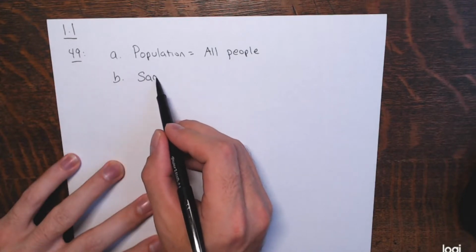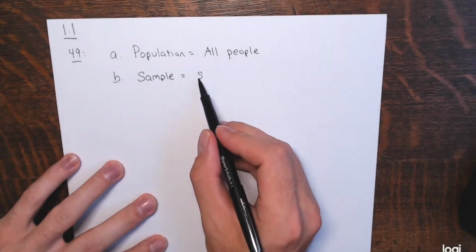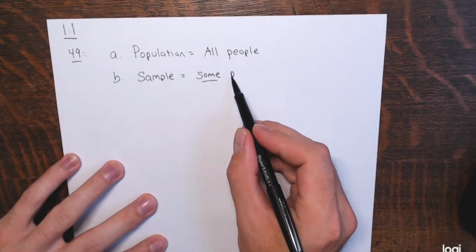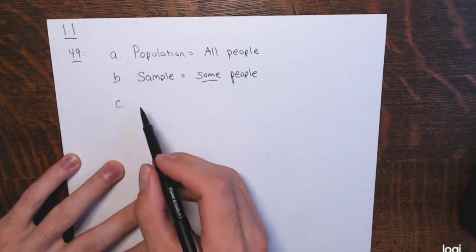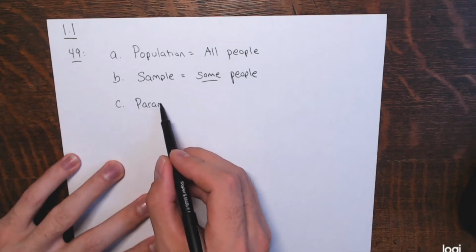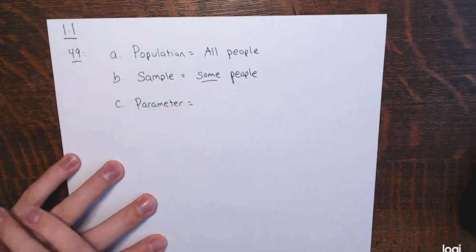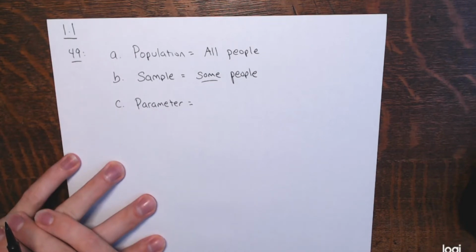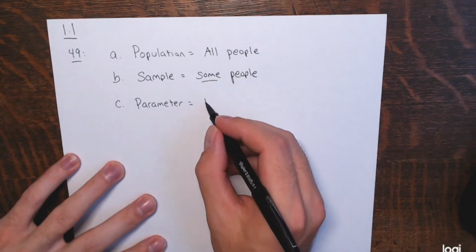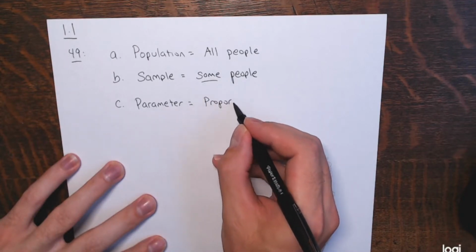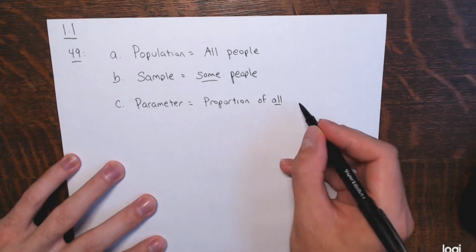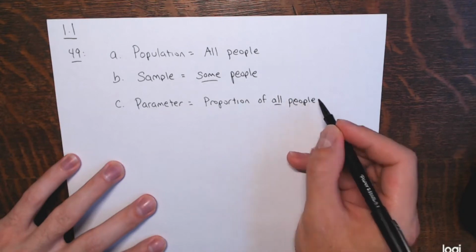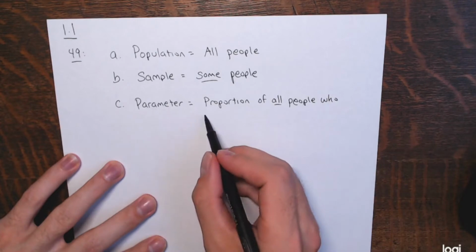And then a sample would just be some of these people, a group of some people. The population parameter that's of interest, which they're going to try to estimate, is the proportion of people who will buy a particular product. So the proportion of all people, of the population, is a parameter, who will buy a particular product.